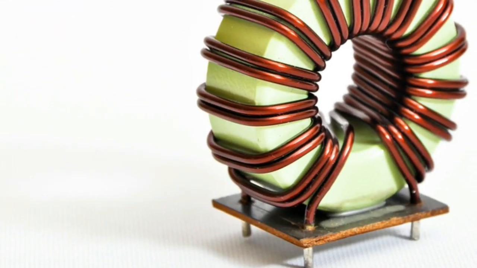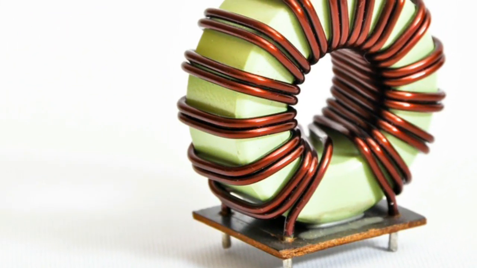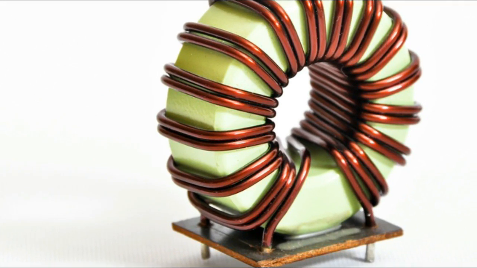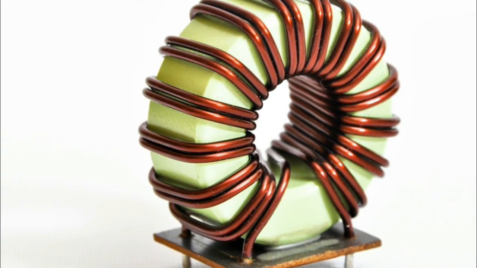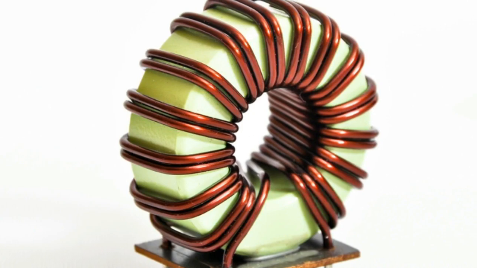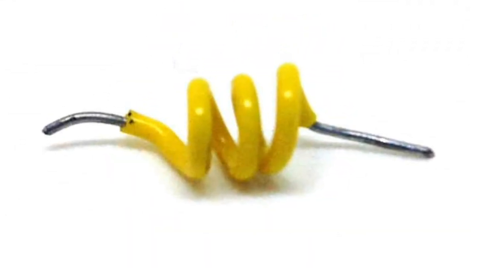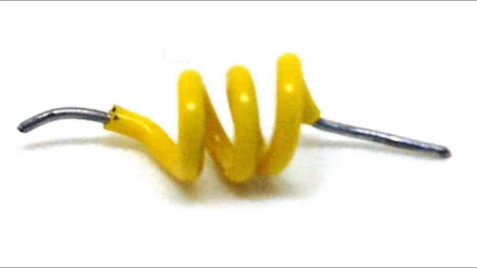In this video, we will see that the inductor is an electrical component used to introduce inductance into a circuit, which opposes the change of current flow, both magnitude and direction, and that even a straight piece of conductive wire can have some amount of inductance in it.